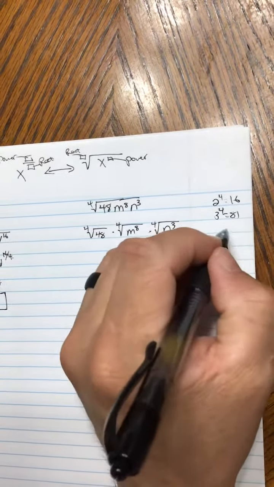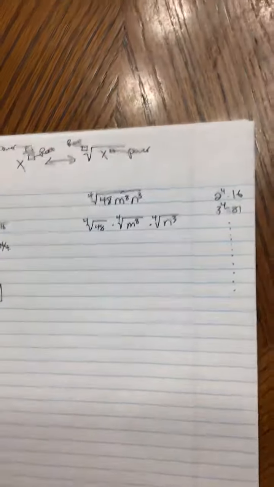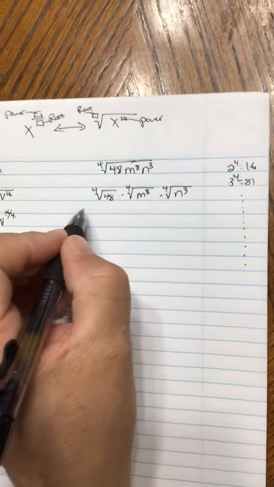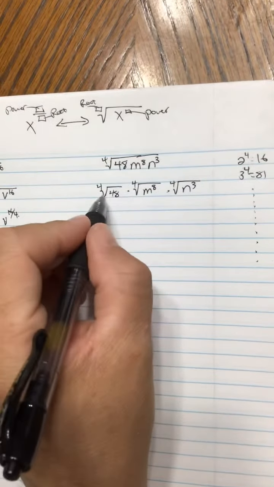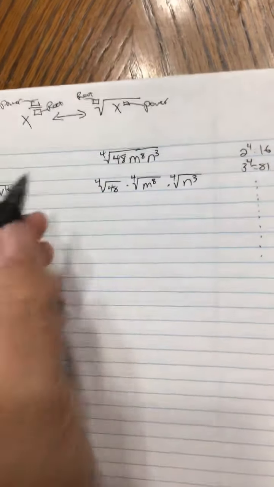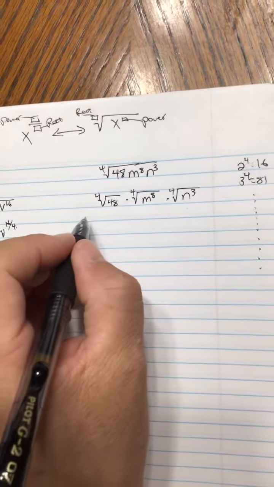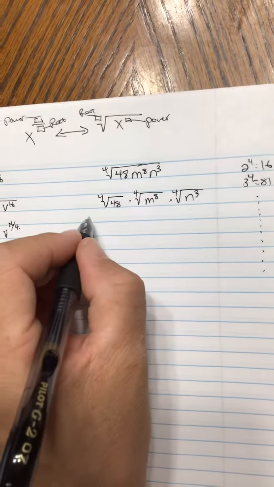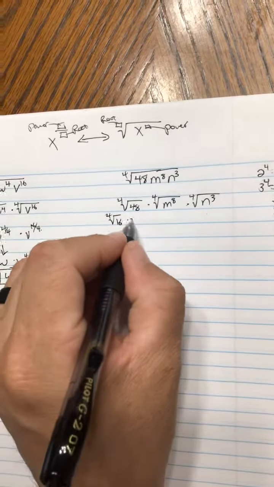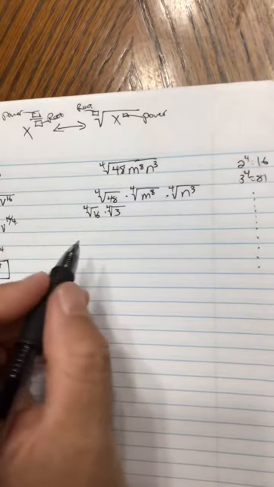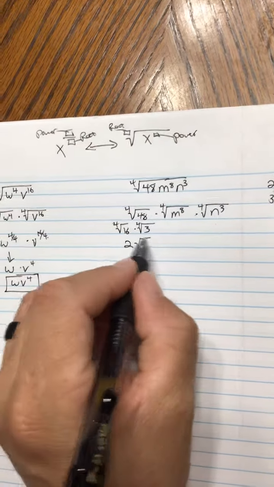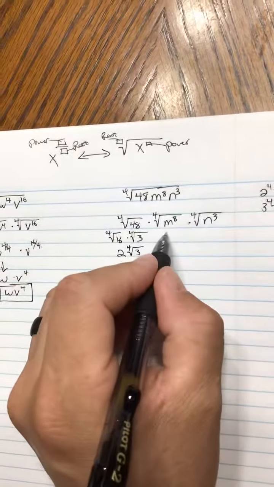3 to the 4th is 81. And you fill that list in from there. Y'all gonna handle something like that. So let's tackle this one first. 48. I happen to know that 16 and 3 is 48. So I can take that and I say, all right, 4th root of 16 times the 4th root of 3. 4th root of 16 is a 2 times the 4th root of 3.